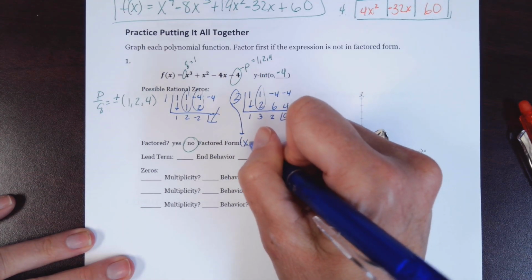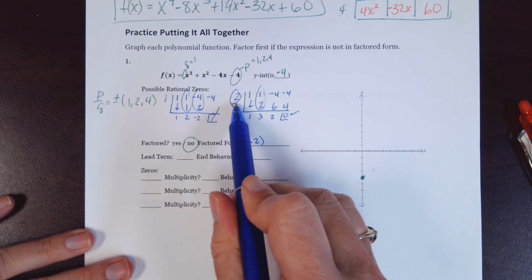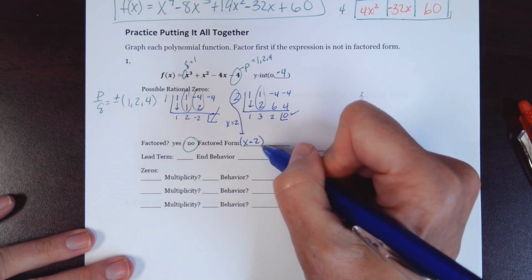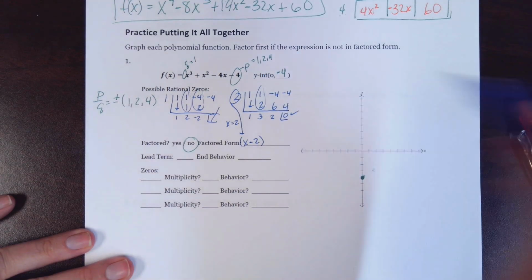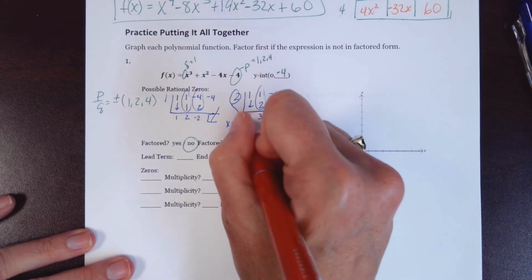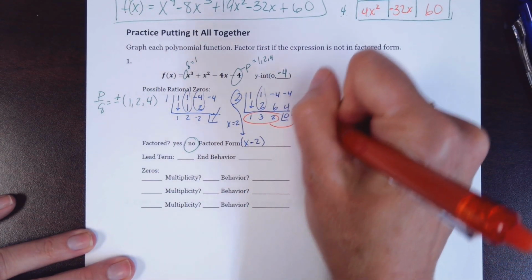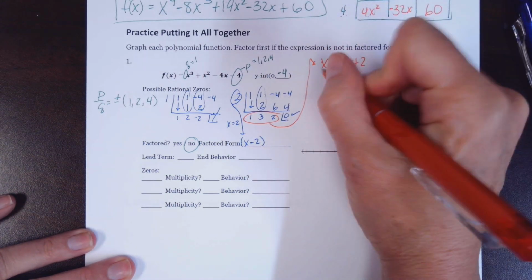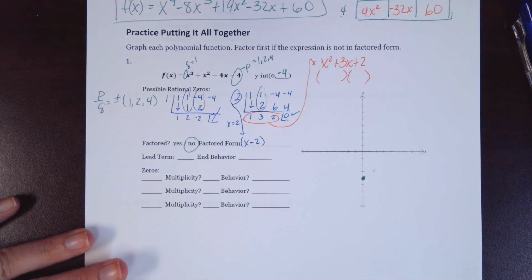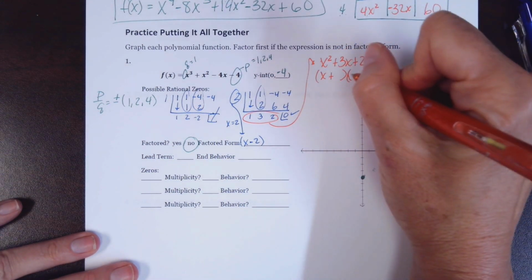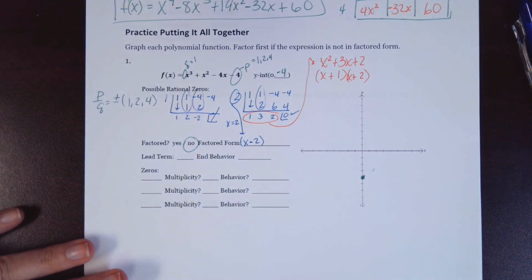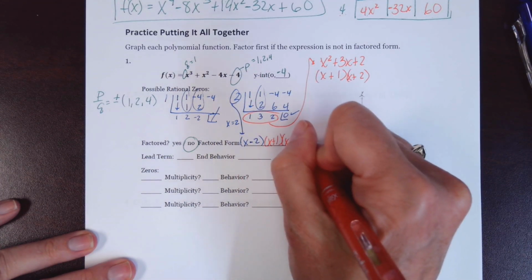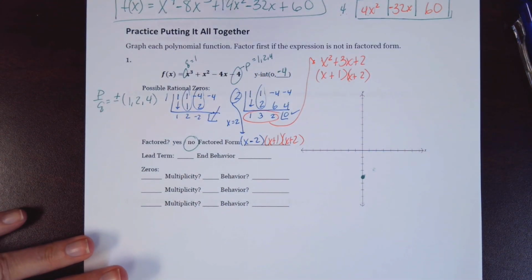So my first factor then is x minus 2. Remember, this is my value for c. X equals 2, so my factor is x minus 2. And then I need to take my quotient and interpret that quotient. That is x squared plus 3x plus 2, and see if I can factor that. And it factors just like that. So then I've got x plus 1, x plus 2. It is fully factored now.